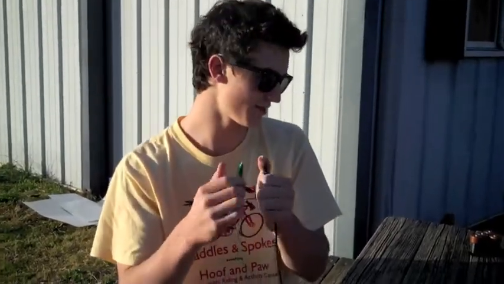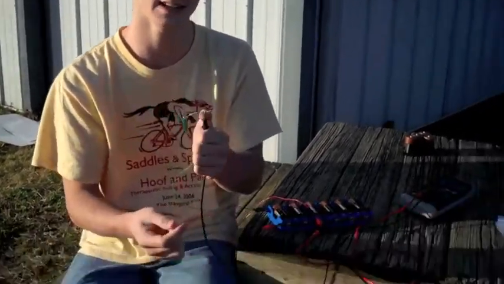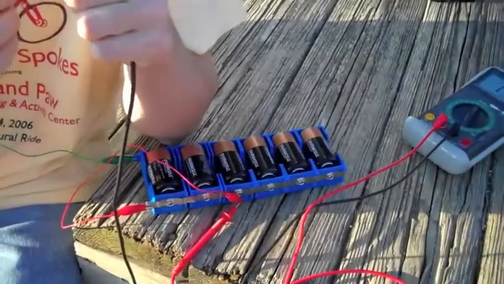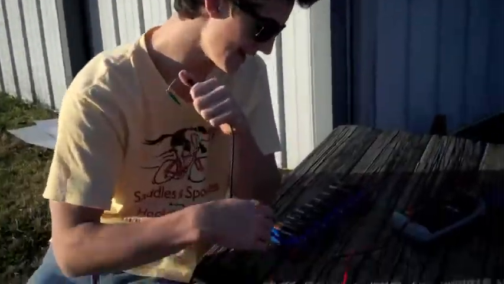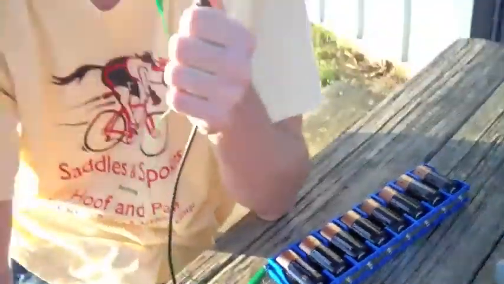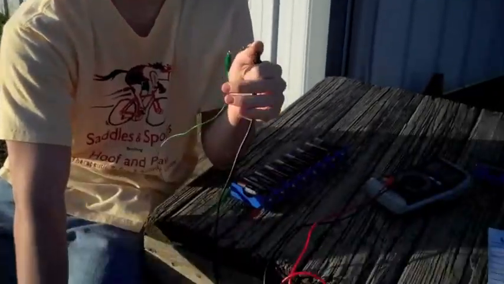The current through the circuit when there's 6 batteries connected is 8.6 times 10 to the negative 6 amps. The current through the circuit when there's 7 batteries attached is 7.3 times 10 to the negative 6 amps. Now we have 8 batteries attached to the circuit, and the current flowing through it is 6.6 times 10 to the negative 6 amps.